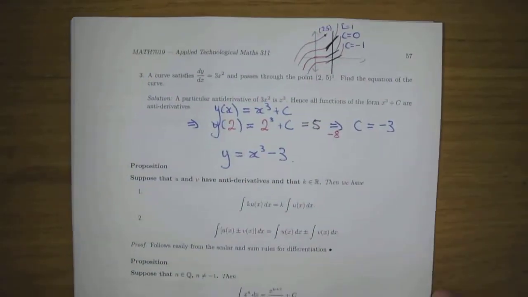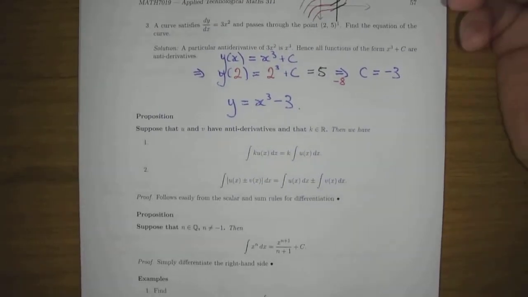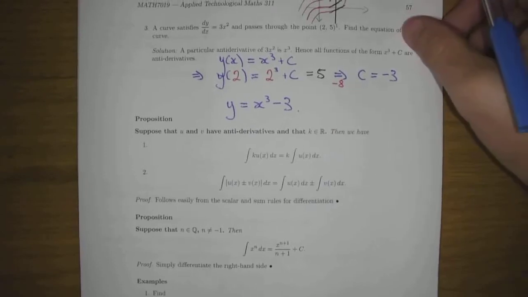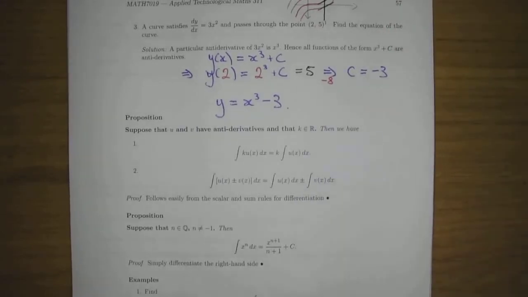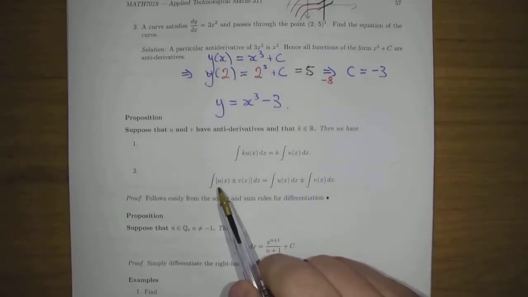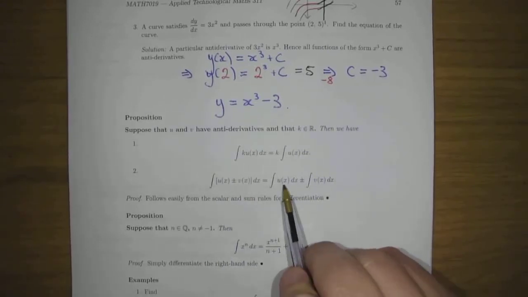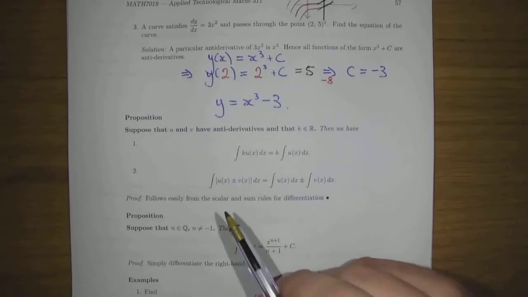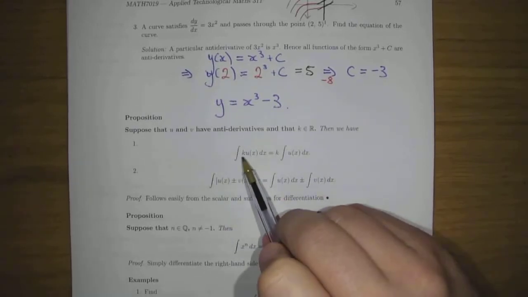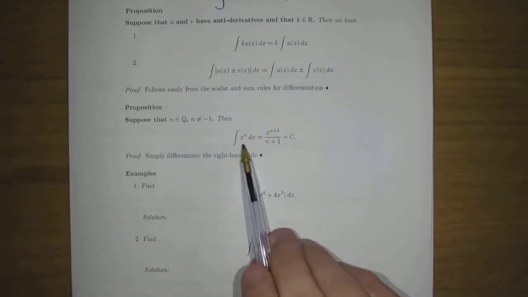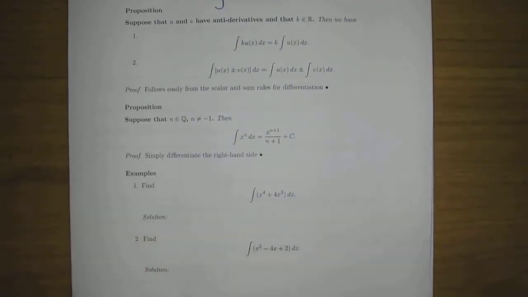Okay, so we've got a proposition here. All this is actually saying is that antidifferentiation is linear. You're going to hear linear a lot in this module, and also if you pick the elective next semester. But it basically means that if you are antidifferentiating a sum or a difference, because that's also a thing, you can do it term by term, and you can also fix constants. And also something that you should know is antidifferentiating powers. Add 1 to the power, divide by the new power.